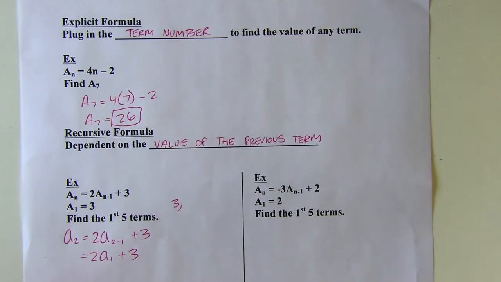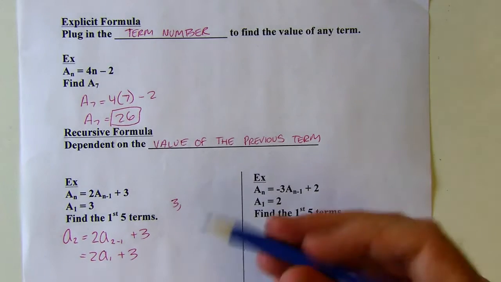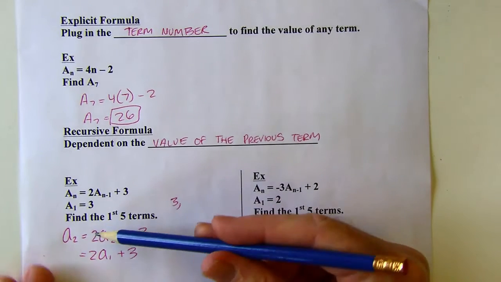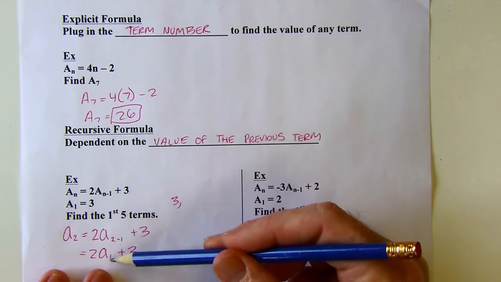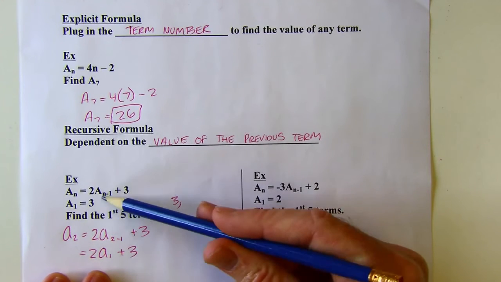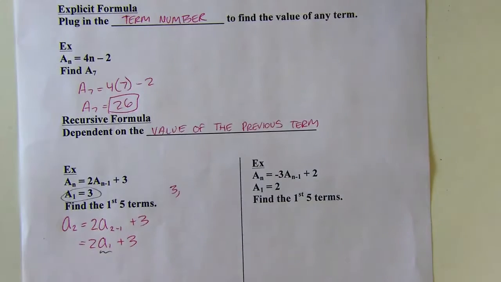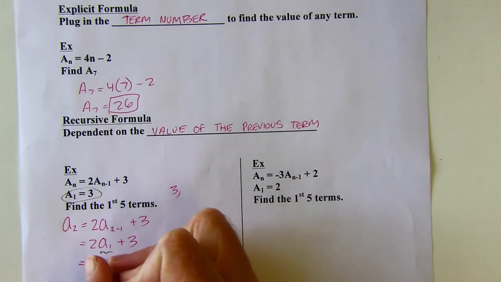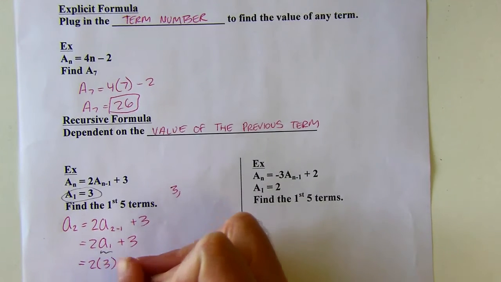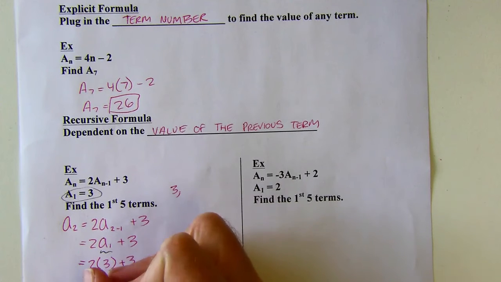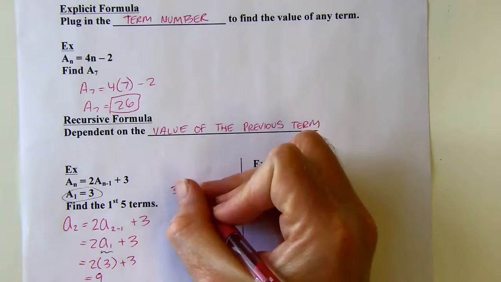Now at this point, if I didn't know what the value of the first term was, I would be stuck. And so that's what I mean. The second term is dependent on the first term. And I know the first term just because it was given here. So now I'm going to plug in 3 into that slot, and I've got 6 plus 3 is 9. So my second term there is 9.